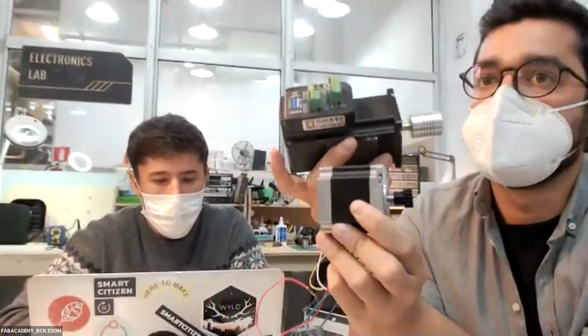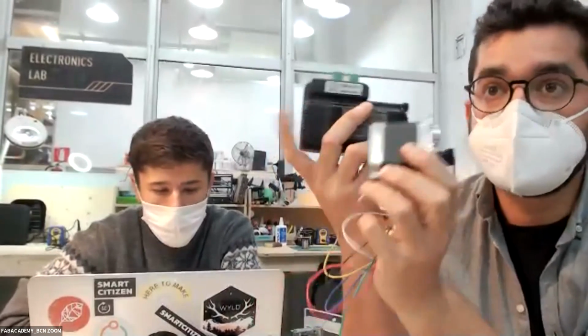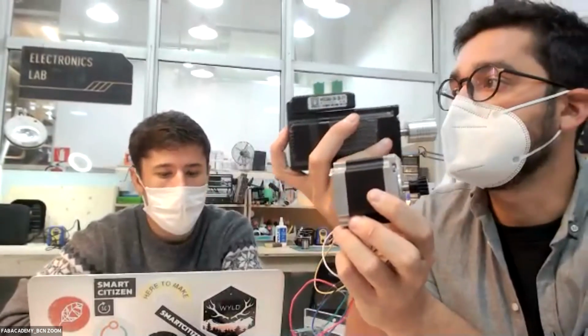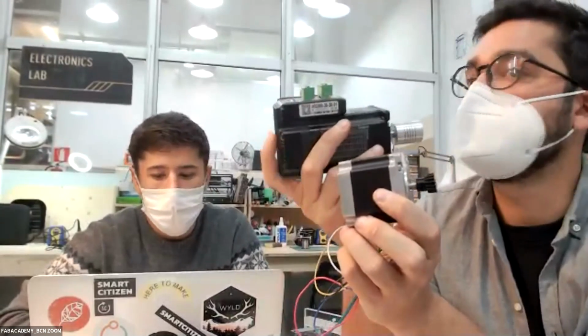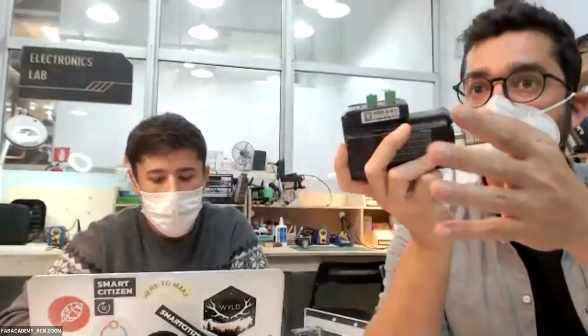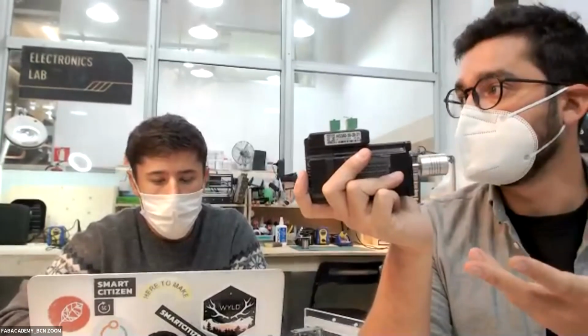What will be the difference? This guy has electronics inside, has the driver embedded, and also has an encoder. An encoder is a little device that reads the position. So the driver is at the same time giving the information, but getting feedback on the total amount of rotations that the motor has done. That's what we call closed loop.